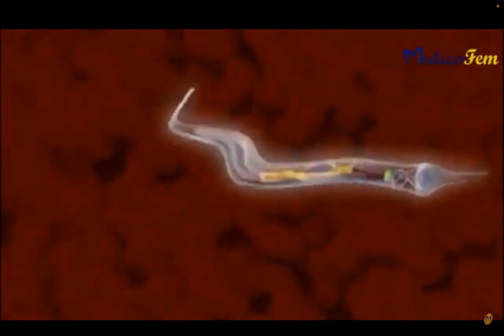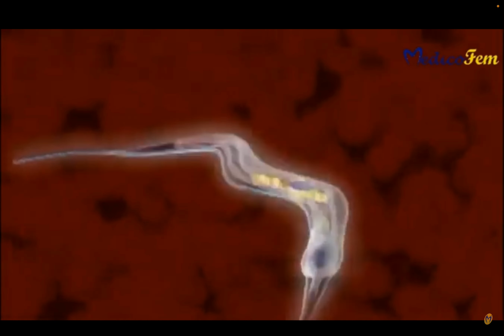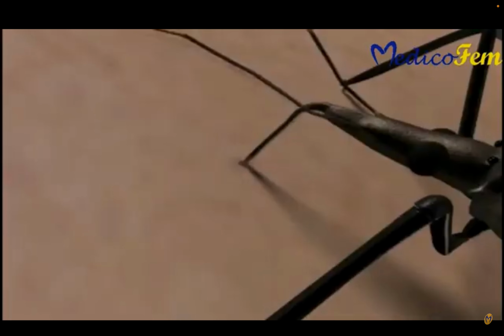This whole insect cycle takes about 15 days. That is called the extrinsic incubation period. There is no trans-ovarian transmission seen in the reduviid bugs, and once infected, they retain the infection throughout life through the molting cycles.